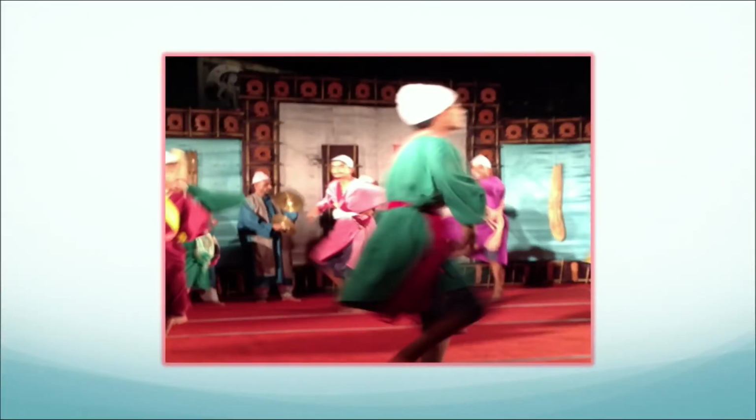And this is a dance from Kashmir. So children could perform. Children could dress up in different fancy dress. That's why they have those. That is one way of, again, connecting to people from different lands.